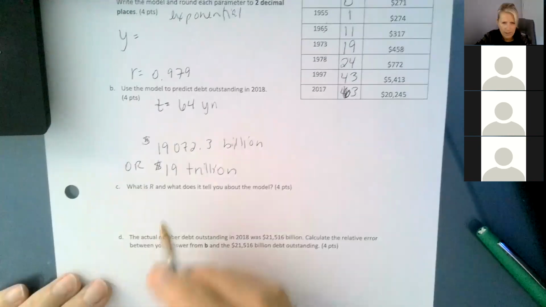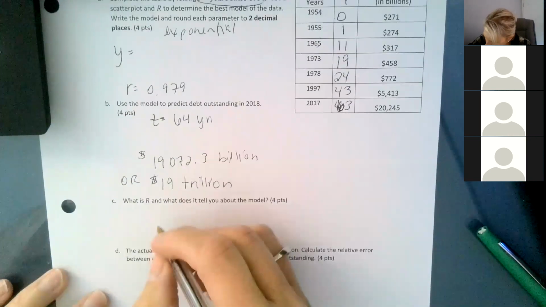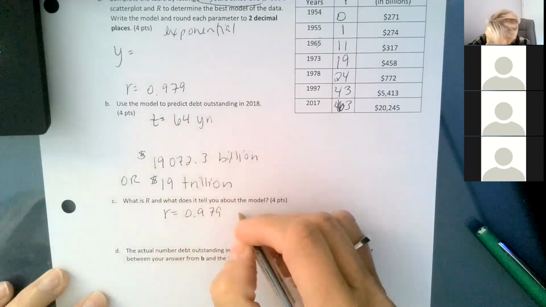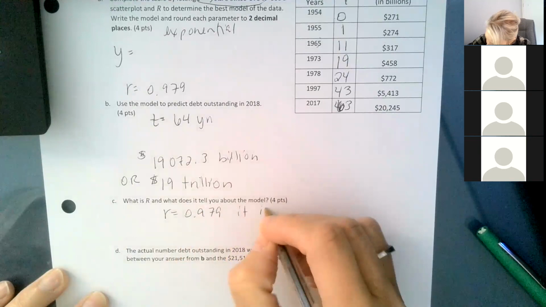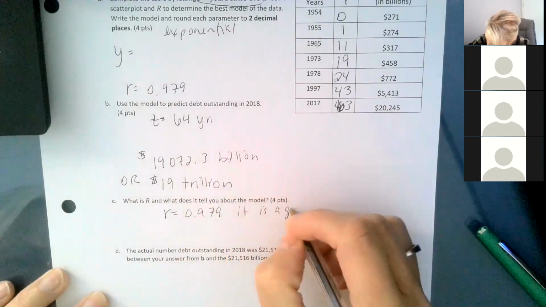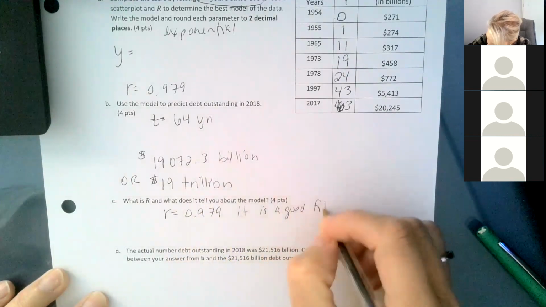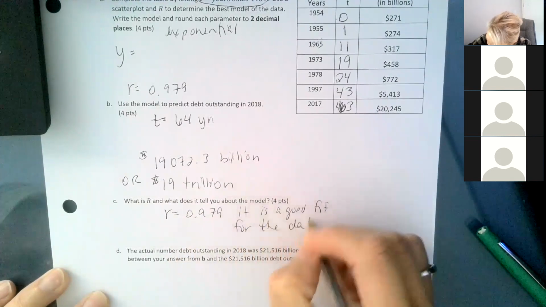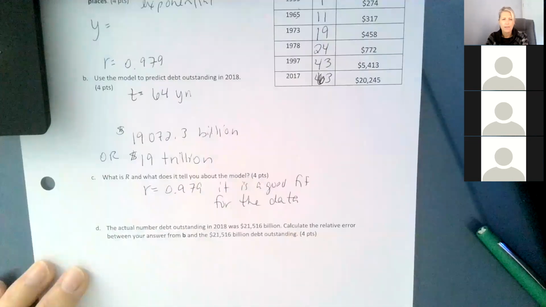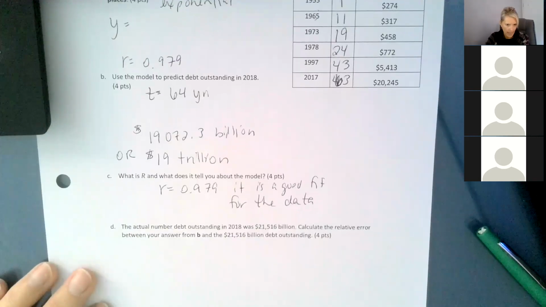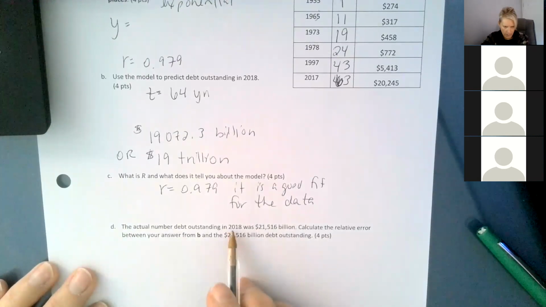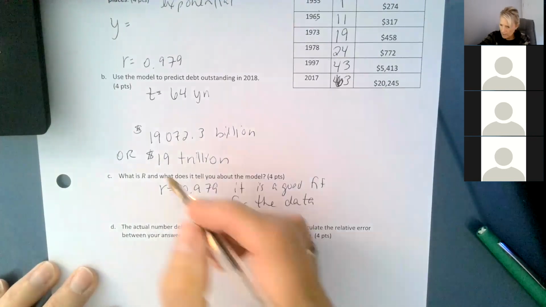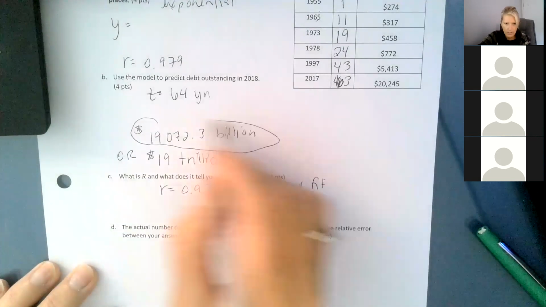What is R and what does it tell you about this model? So R is 0.979. It is a good fit for the data. And then D, the actual debt outstanding in 2018 was 21,516 billion. So we're going to be comparing to this billion.